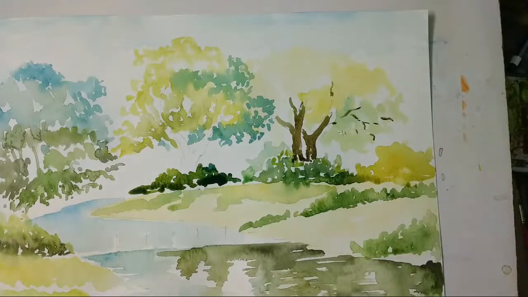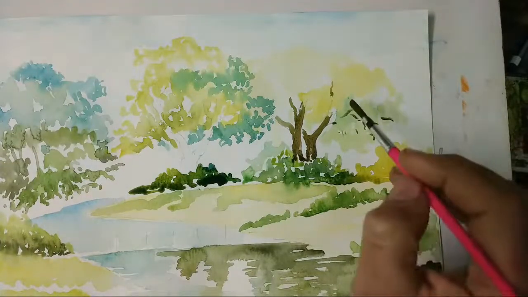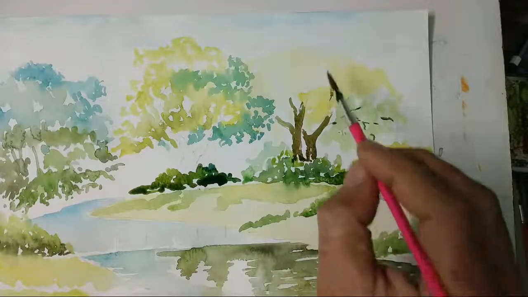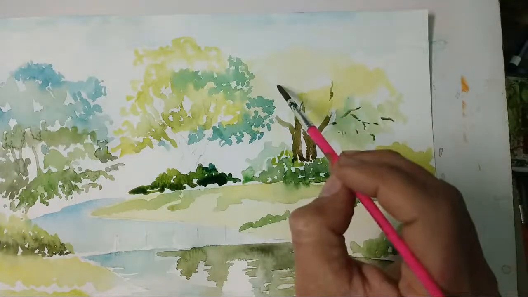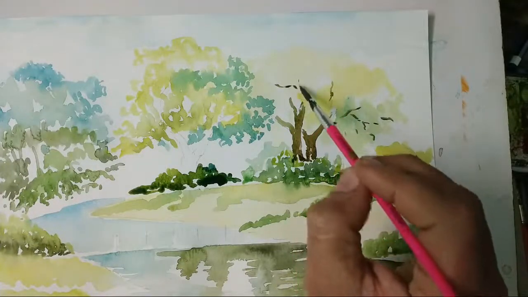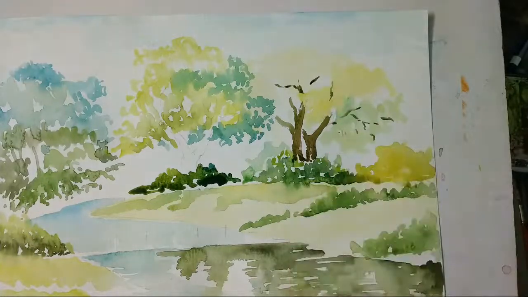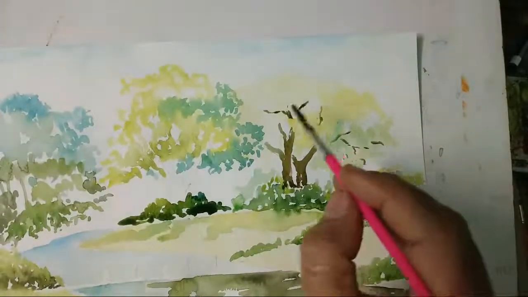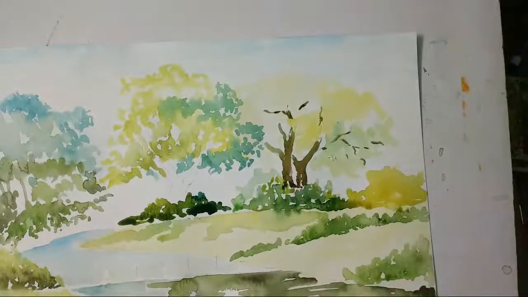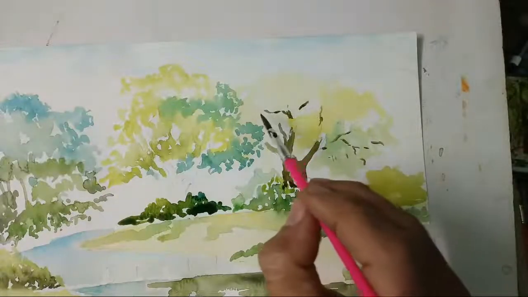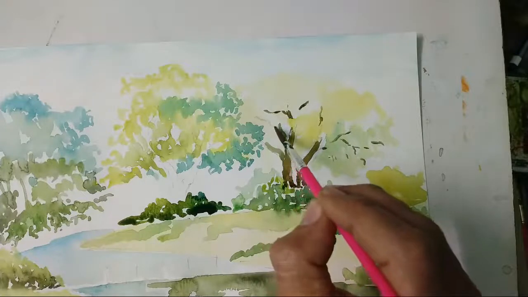To show that the leaves are passing through the branches, and branches are passing through the leaves, the continuation of the branches will be done in such a way that it does not look artificial. And when we go up, the branches should become thin. That also is another important thing.